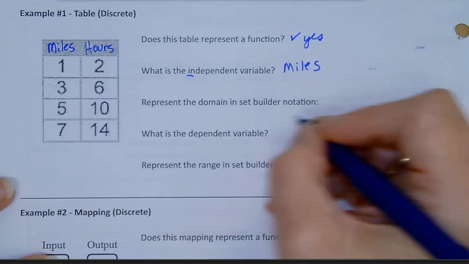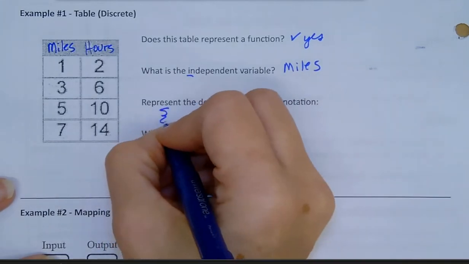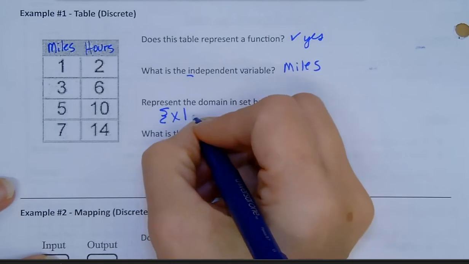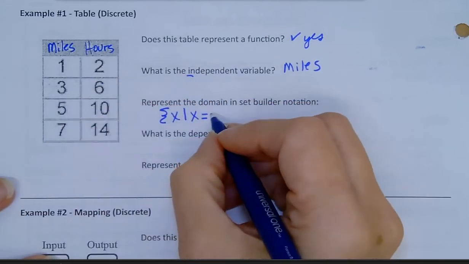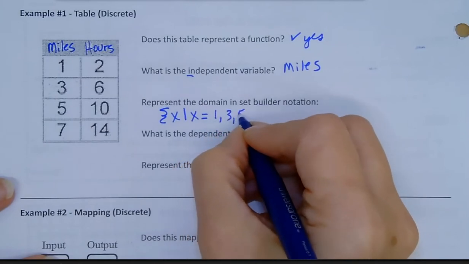So if I want to use set builder notation, I'm going to tell you the domain is x, such that x equals any of these possible inputs, right? X such that x equals 1 or 3 or 5 or 7.